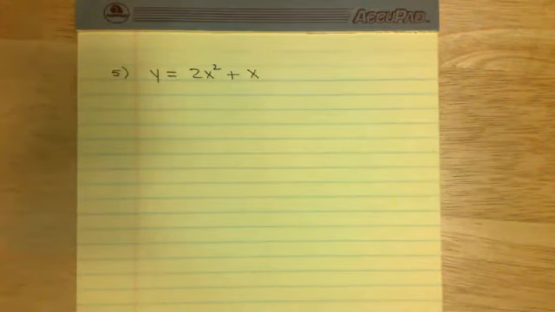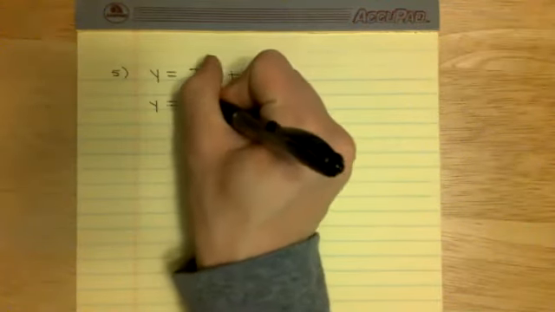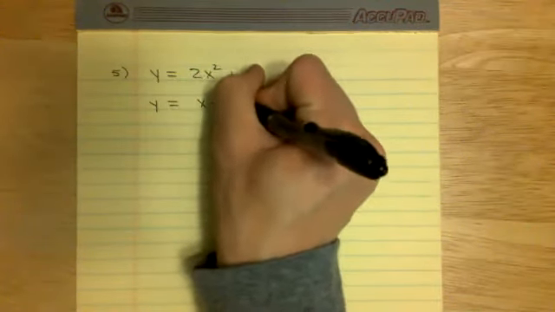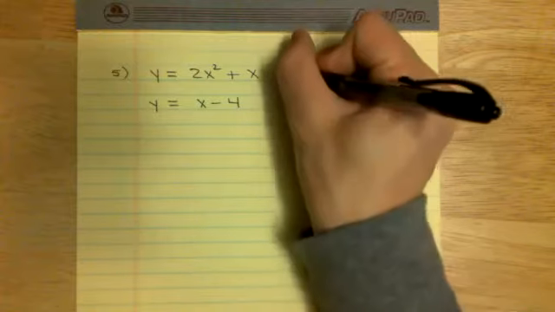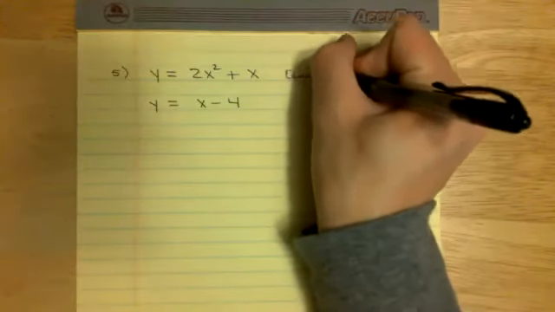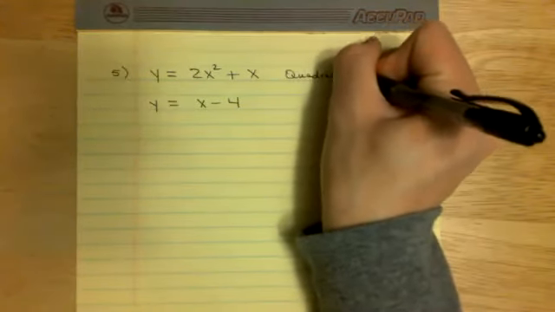That's going to be my top equation, or my quadratic equation. And the bottom is going to be y equals x minus 4. That's going to be my linear part. So let me label those.